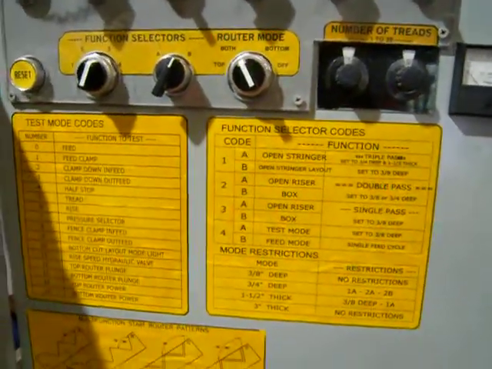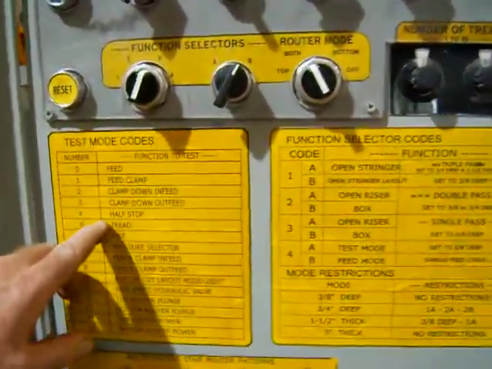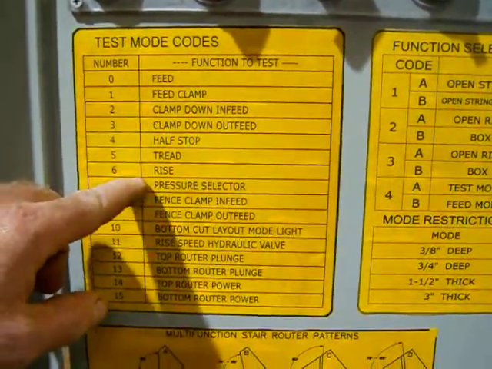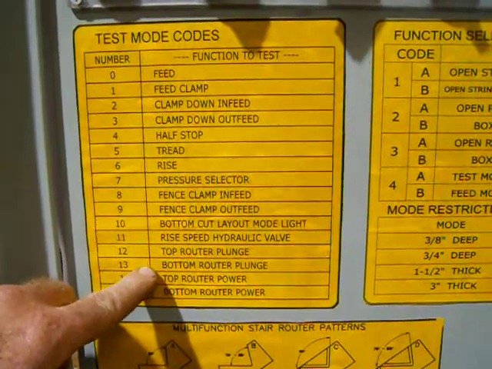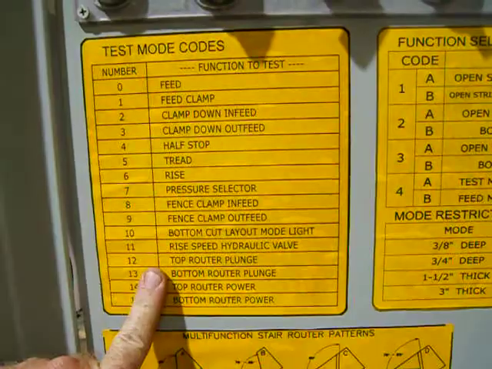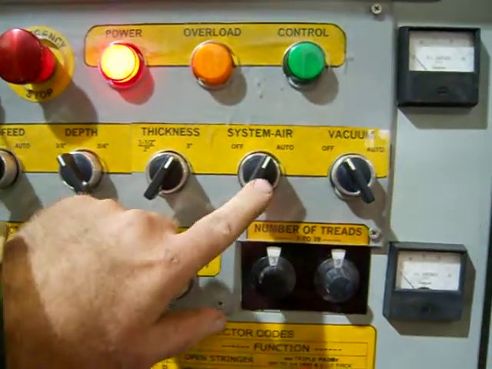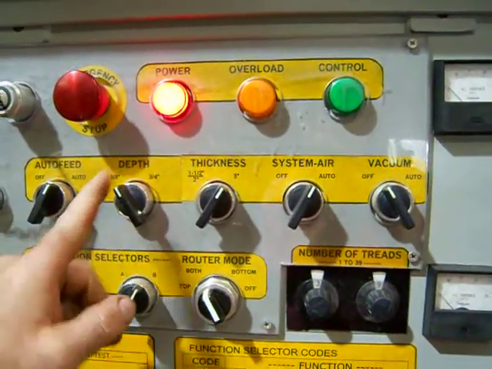This machine also has a real nice feature here where you can tell the machine to run each one of these processes individually to do troubleshooting, or to just move the board, or to test a cylinder or test a valve. That can all be done here. To change your thickness depth, that's done up here. To turn your vacuum on and off, to change the depth of your cut, can be done here.